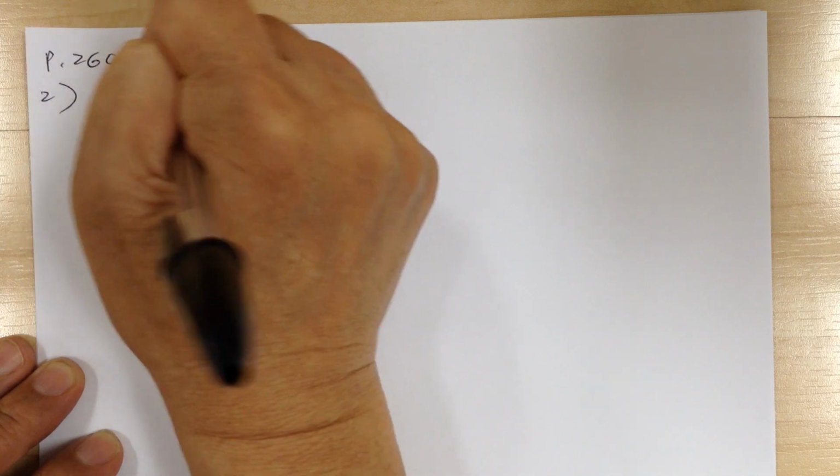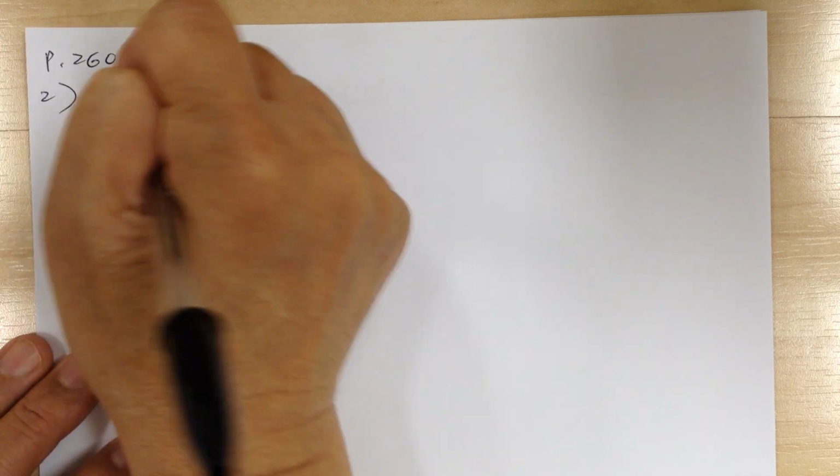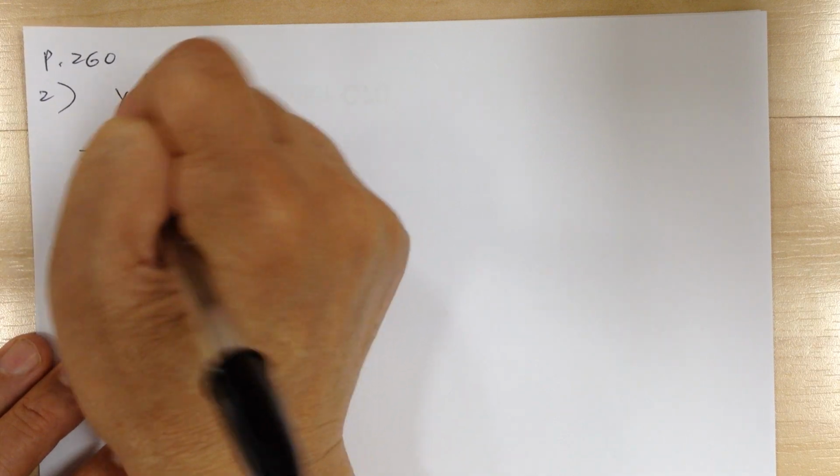Okay, let's go to page 260, number 2. Yeah, y to the 6 times y to the negative 2. So apply the product rule. You add the exponents, so it becomes y to the 4, and that's it.